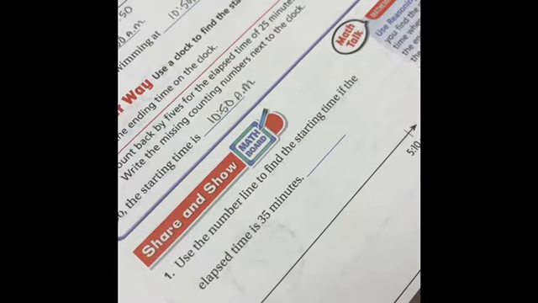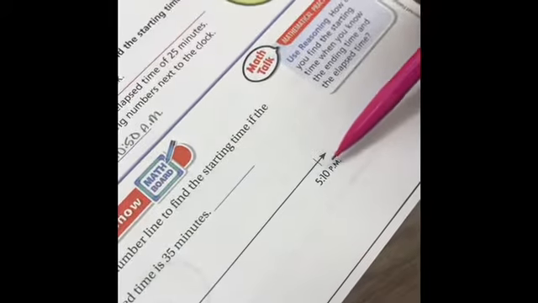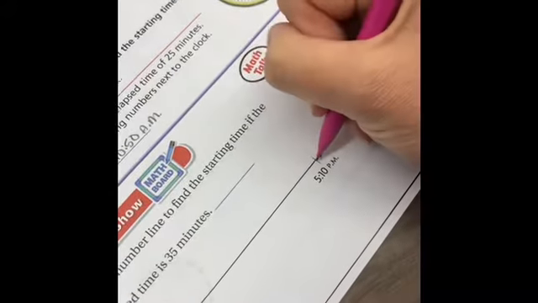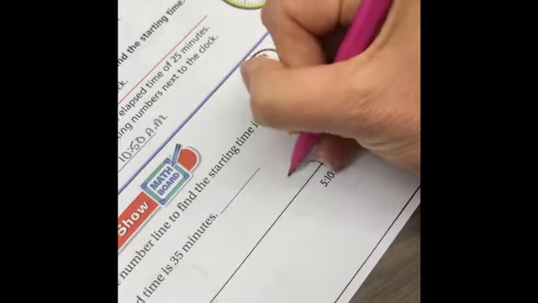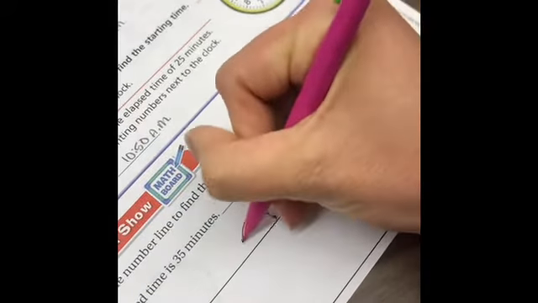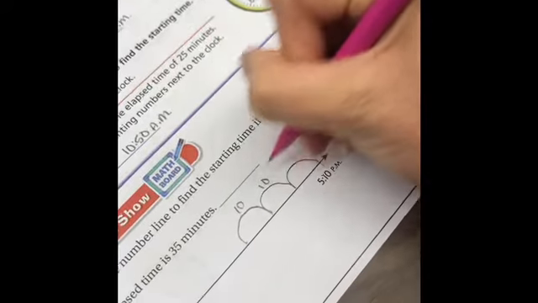All right, and then for the share and show, use the number line to find the starting time if the elapsed time is 35 minutes. They give us the starting time on the number line, and we have to go backwards 35 minutes. So I'm going to go back by 10. Since I have to do 35, I'm going to go 10, 20, 30. So I'll know that those are all 10s.